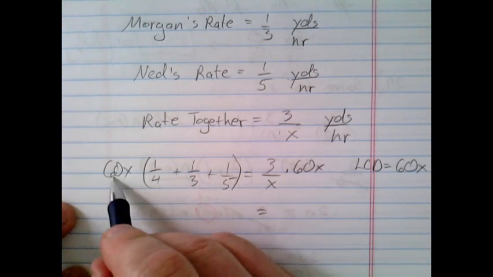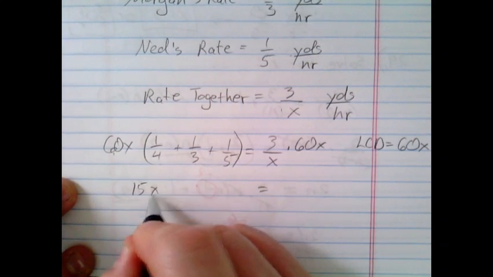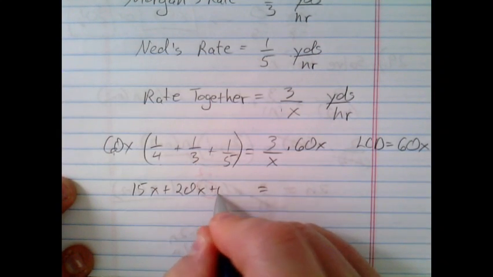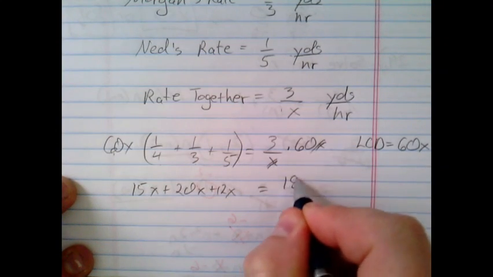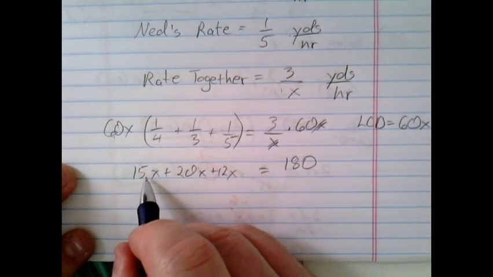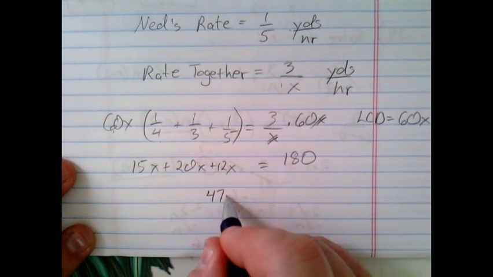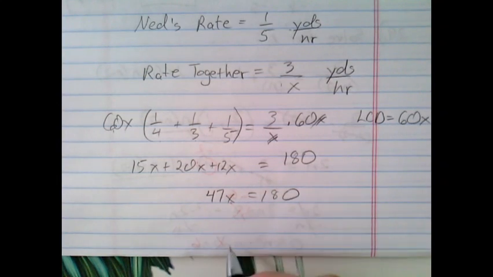60x times 1/4 is 15x. 60x times 1/3 is 20x. And then 12x equals 180. So let me see, 15 plus 20 plus 12 is 47x equals 180.